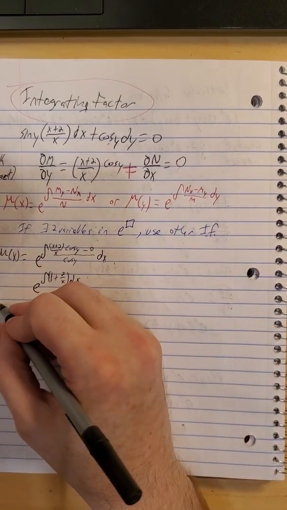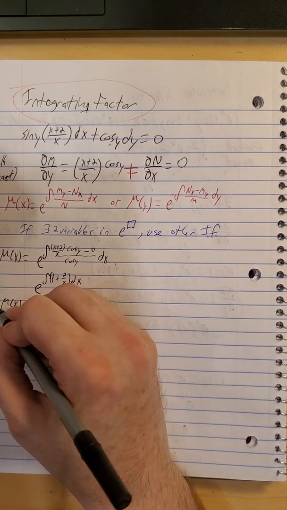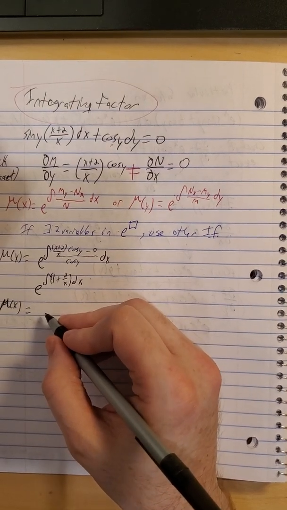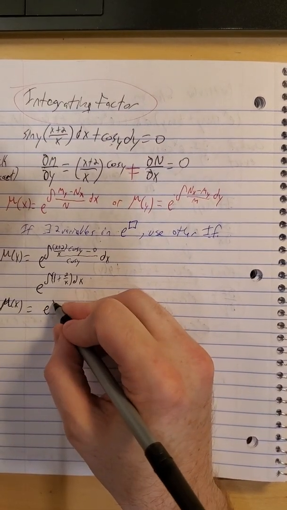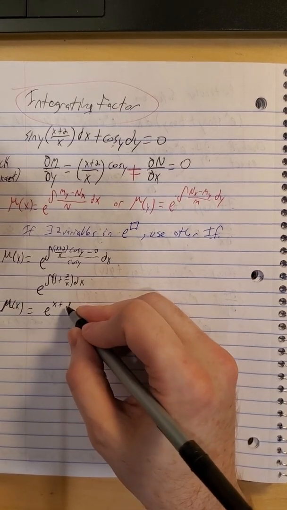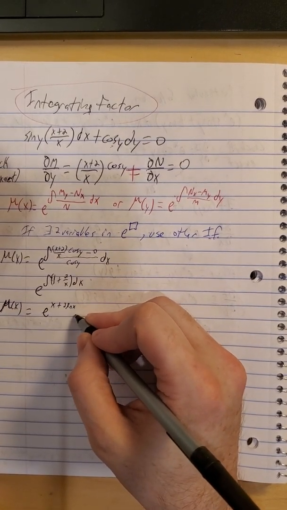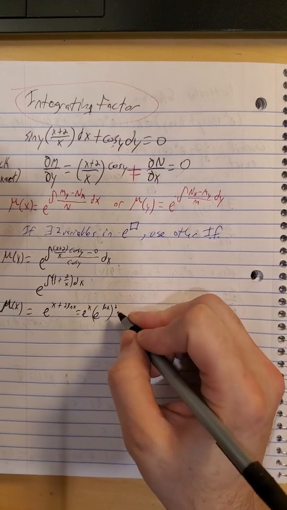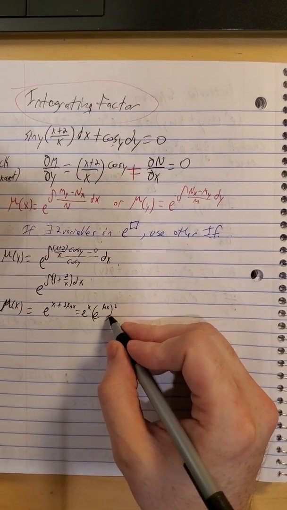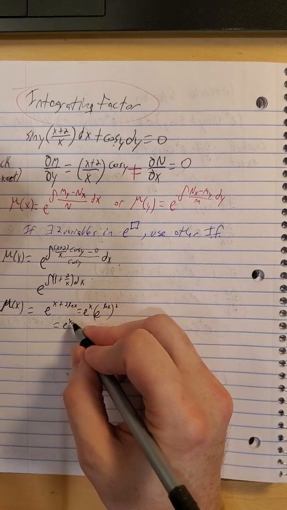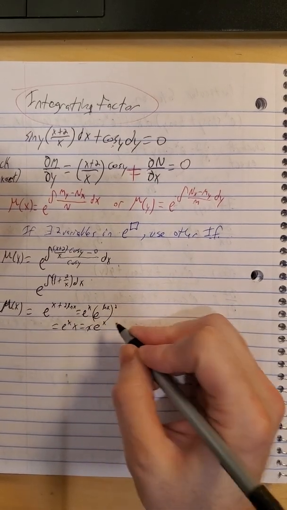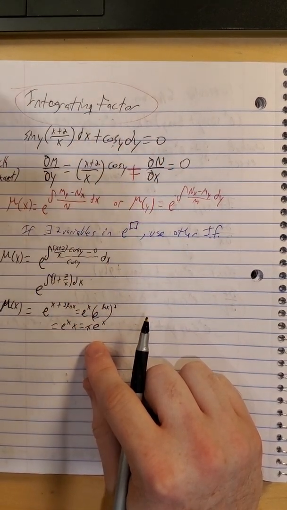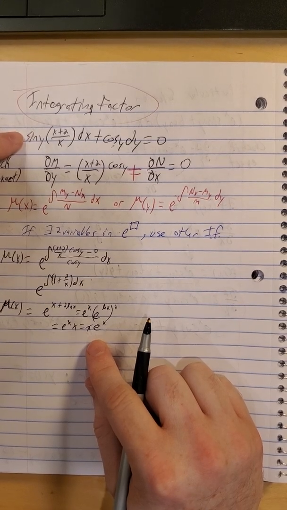So we can either use mu of x, try to make sure you can tell this is a mu, not an m. Mu of x is equal to e to the (x plus 2 natural log x), which is e to the x, e to the natural log of x squared. So e to the natural log of x is, of course, x, or just x e to the x. So one option is to take each term of the original and multiply it by x e to the x.